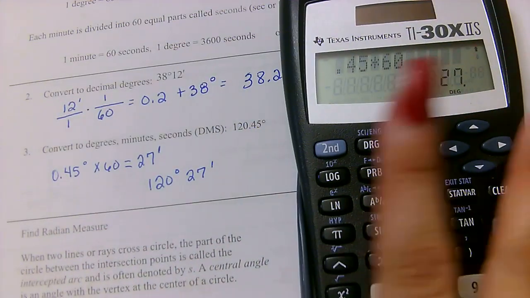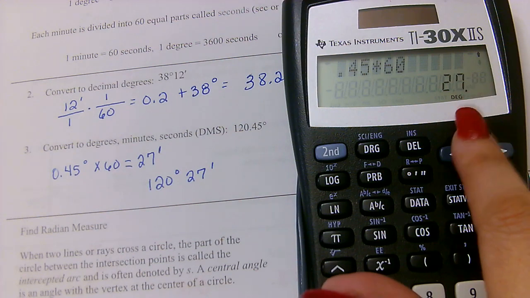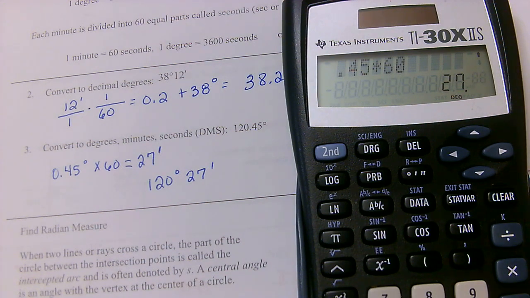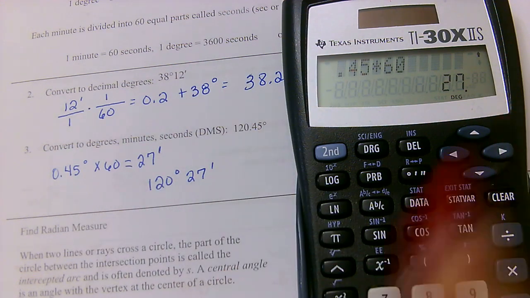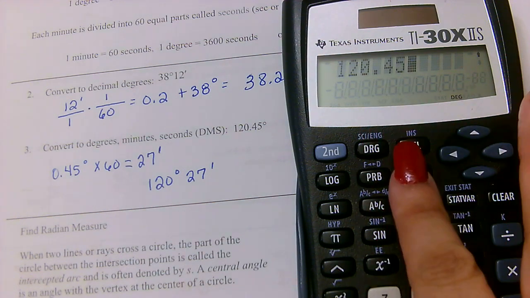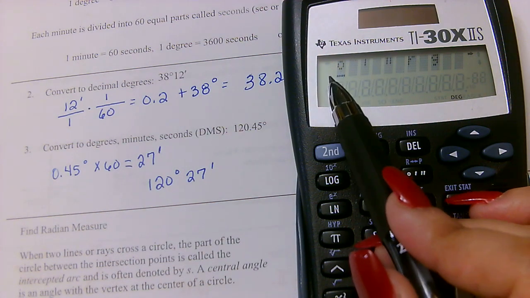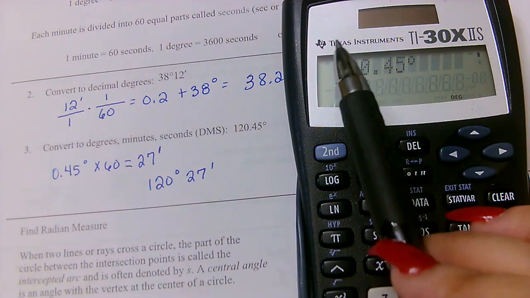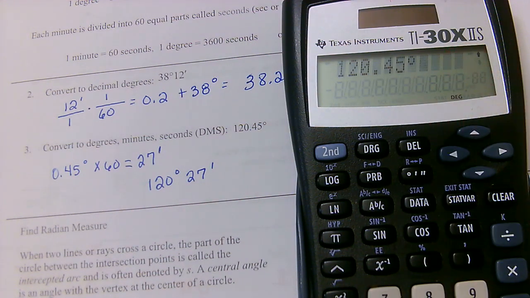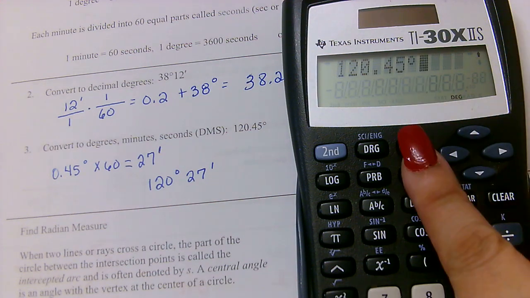Okay, so all I'm going to do here is make sure I'm in degree mode. That's one thing you're always going to want to check when you're using the calculator, is what mode you're in and what mode you want to be in. I'm going to go ahead and put in 120.45, and I'm going to tell it it's in degrees. Okay, now how do I get it to degrees, minutes, seconds? Go ahead and hit the exact same button, this one right here, okay?